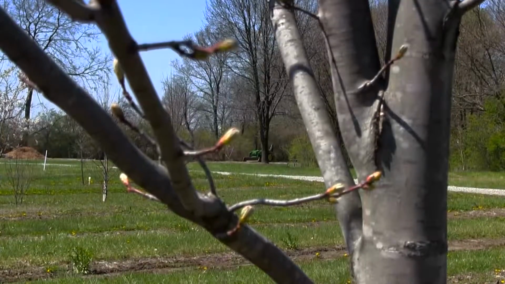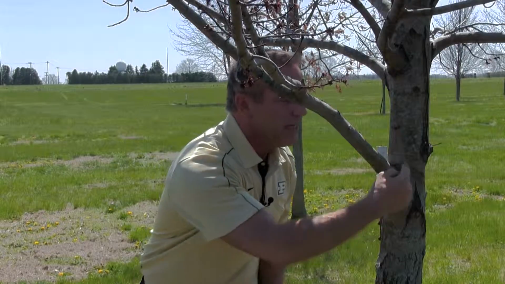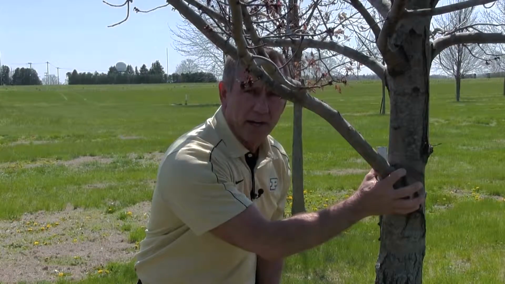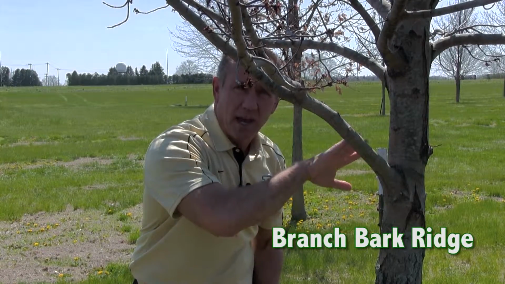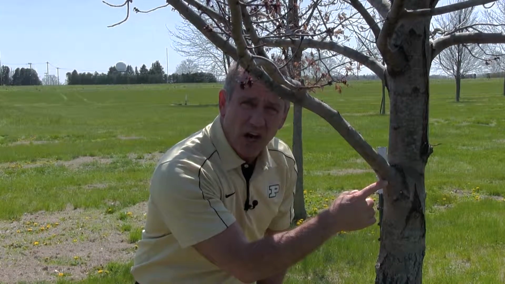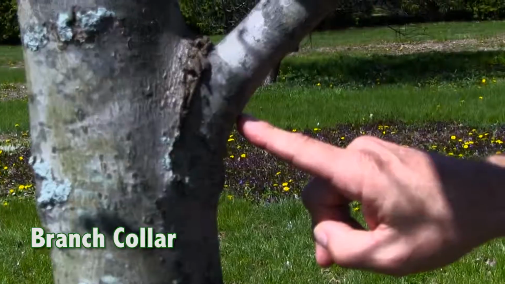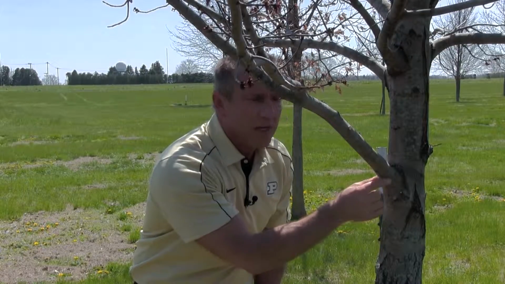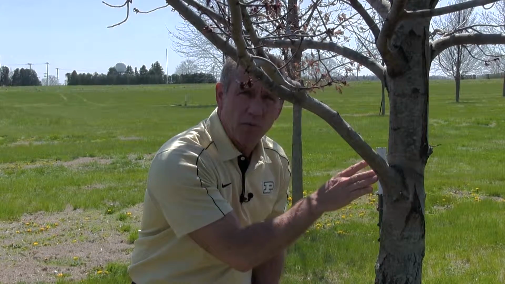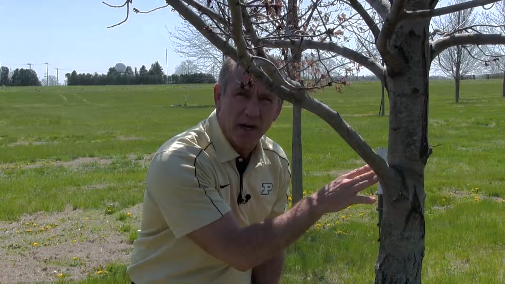Proper technique in pruning is essential for wound recovery, and in order to make a proper cut, some branch components are going to be necessary for us to ID. First, we need to identify the branch bark ridge, which is this raised area of compressed bark between the main stem and the branch. The other part that is important to identify is the branch collar, which is typically located on the underside of the branch, typically close to the branch union. And together, these two will help us determine where we need to make our final pruning cut.